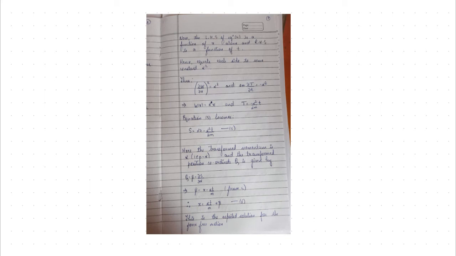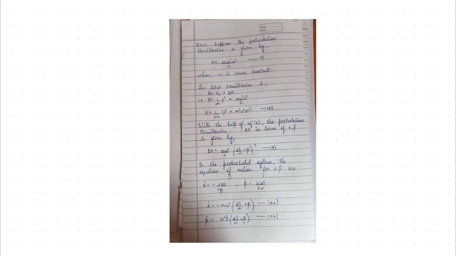Now I will shift to the case of perturbation. Up till now I have found the solution for the force free field, that is x equals alpha t upon m plus beta. I will use this equation later on. Now from here things are different, so you need to pay attention. See, now I am considering the case of perturbation.